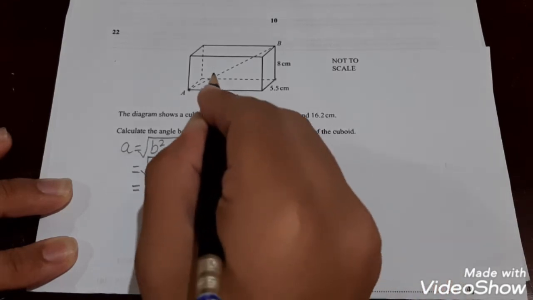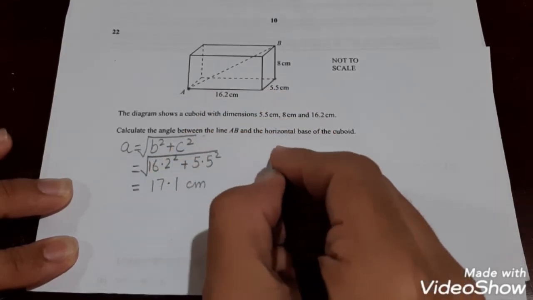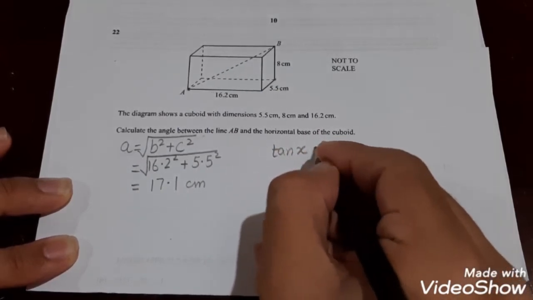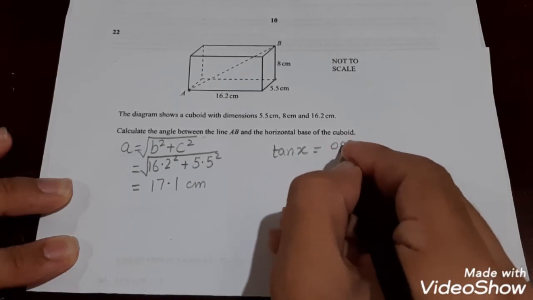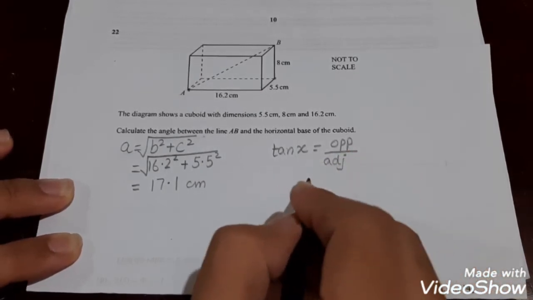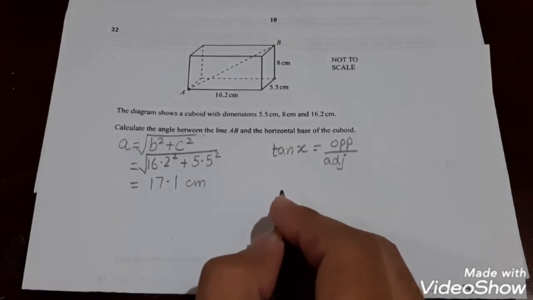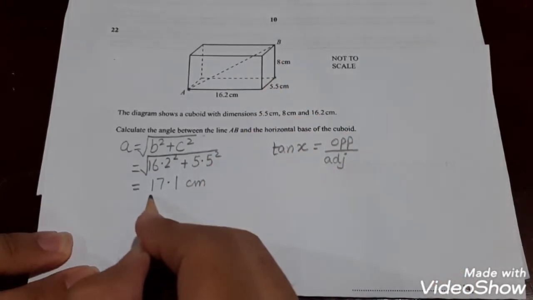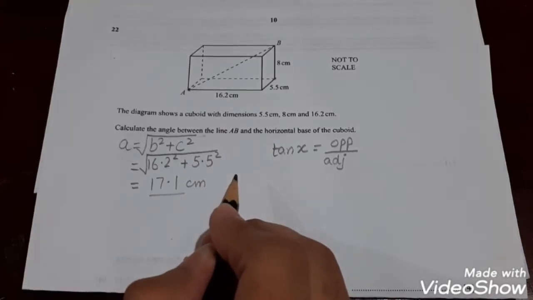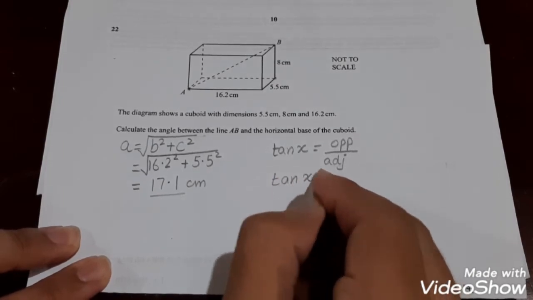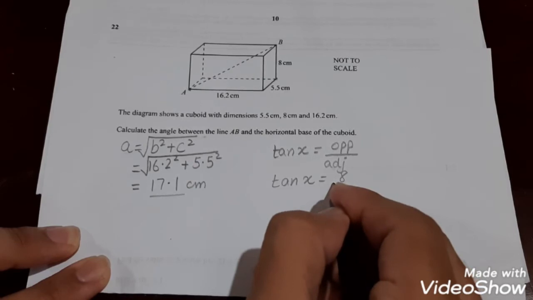As this length is 17.1 centimeters, we need to calculate the angle between the line AB and the horizontal base of the cuboid. So we will use the tangent rule, which is tan x equals opposite divided by adjacent. The opposite will be 8 centimeters and the adjacent will be 17.1 centimeters. So we will write tan x equals 8 divided by 17.1.